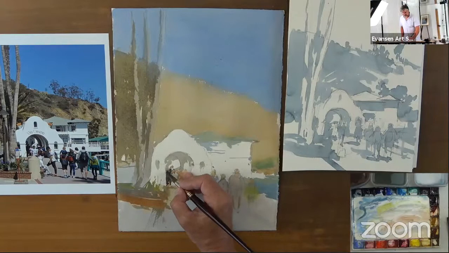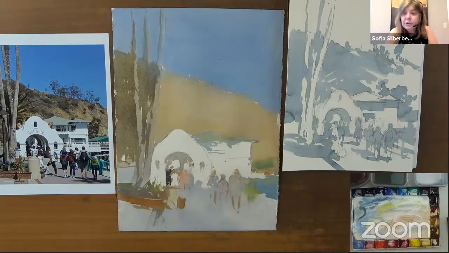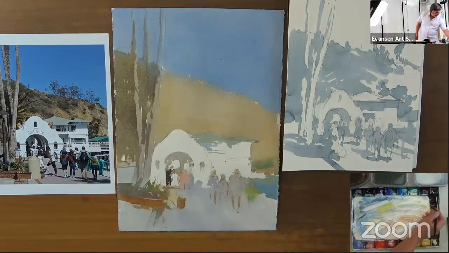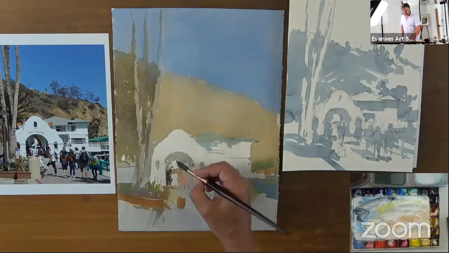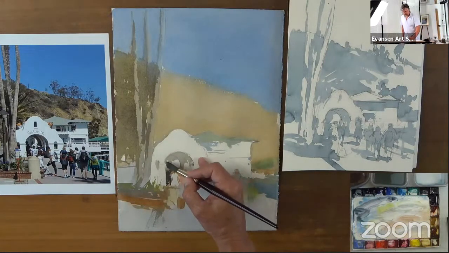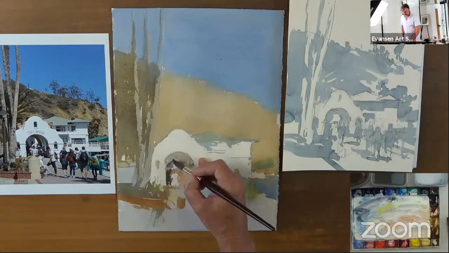I'm using Winsor Newton paints. I don't know if it mixes better. It's just what I learned with and I got comfortable with it, so I stick with it. There's a lot of good professional brands of paint, but I just prefer Winsor Newton.